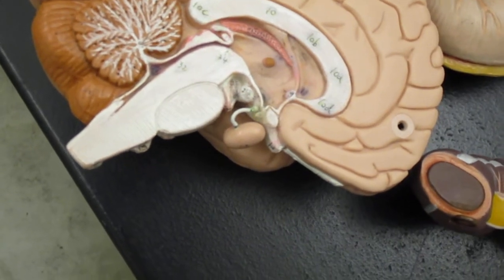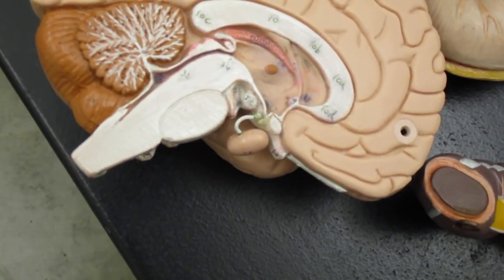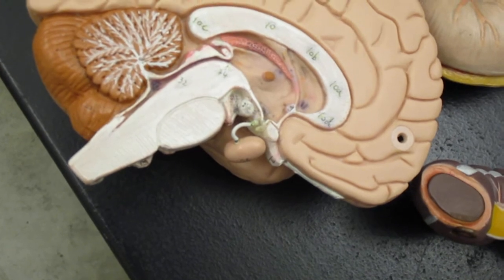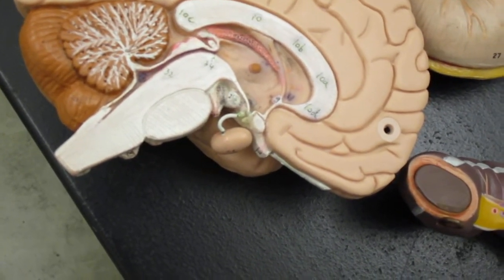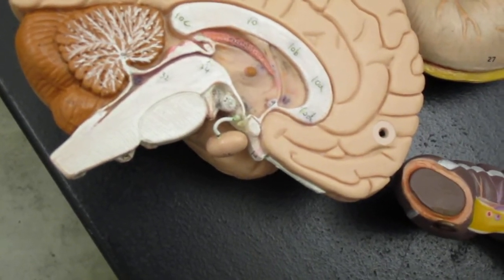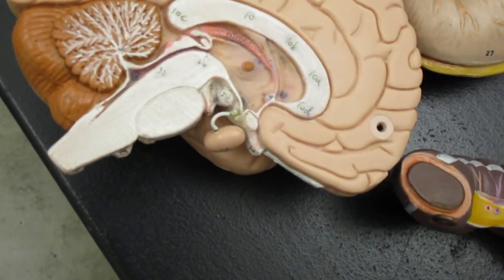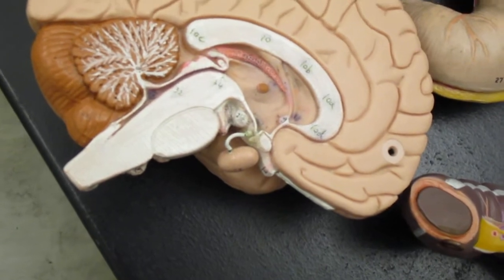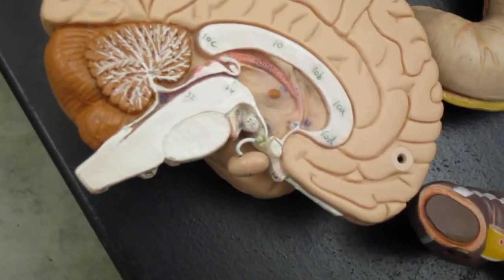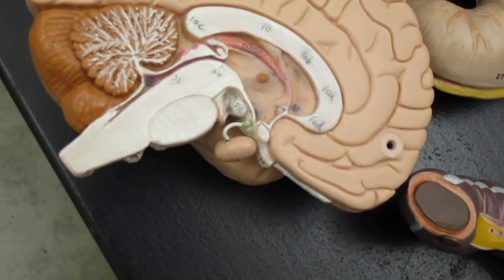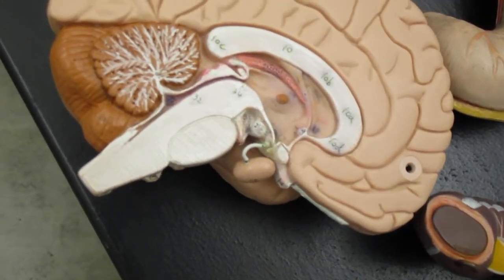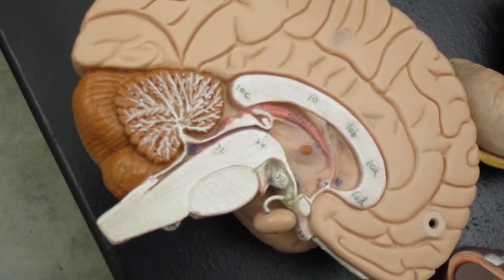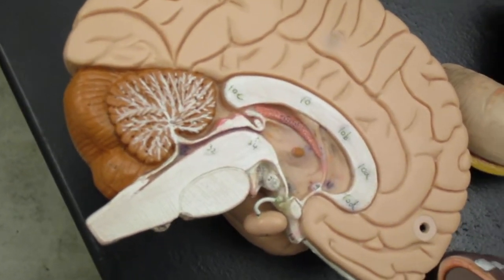We have ADH, or antidiuretic hormone, or vasopressin, as well as oxytocin, as well as others. Those are just a few hormones that are going to be secreted from your pituitary gland. And then remember, the pineal gland or pineal body is going to secrete melatonin.